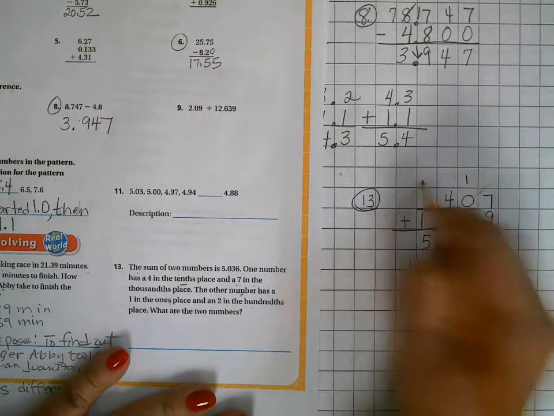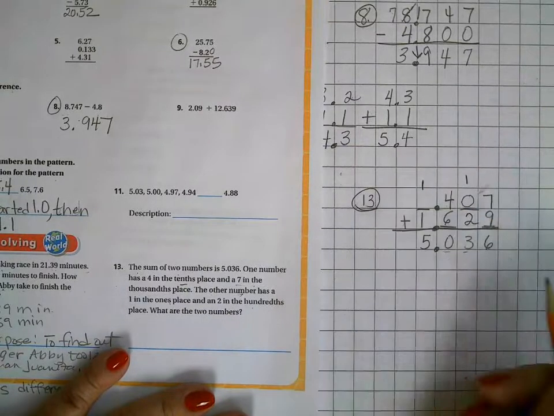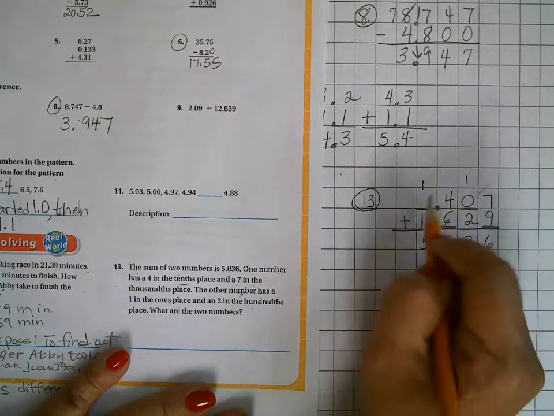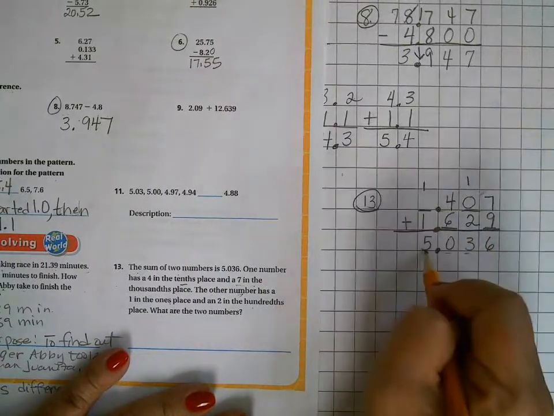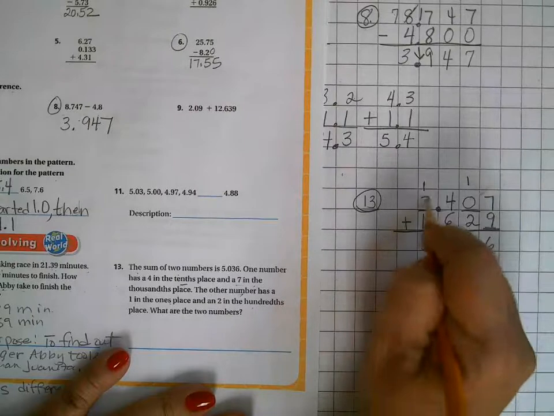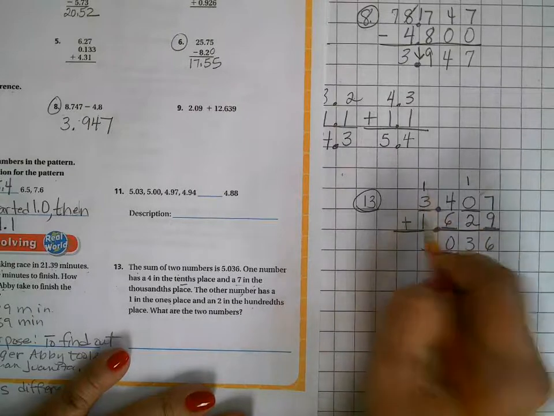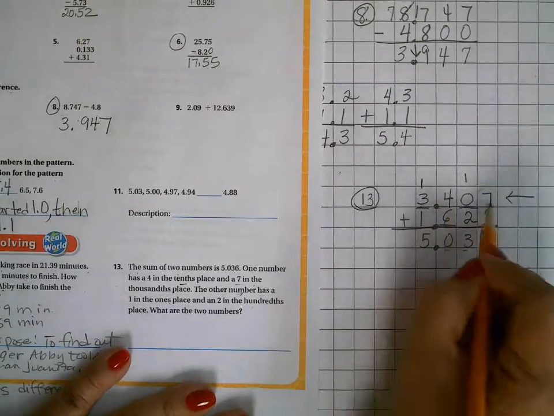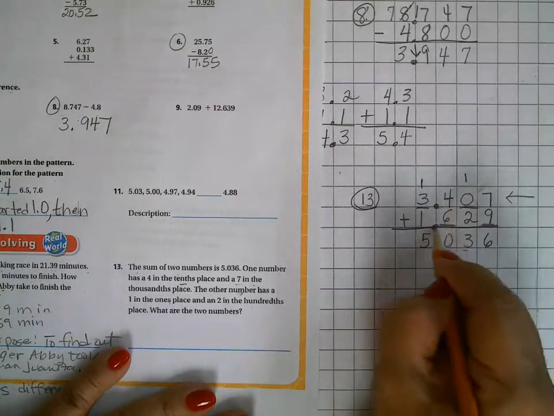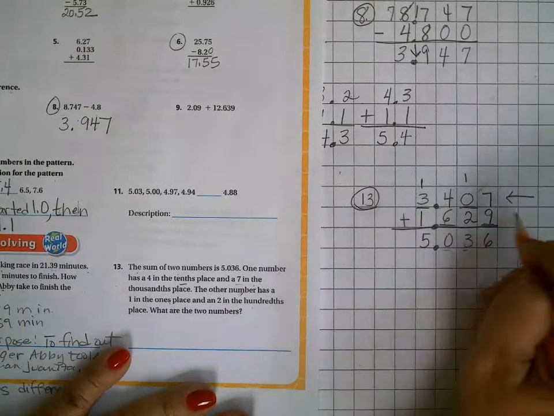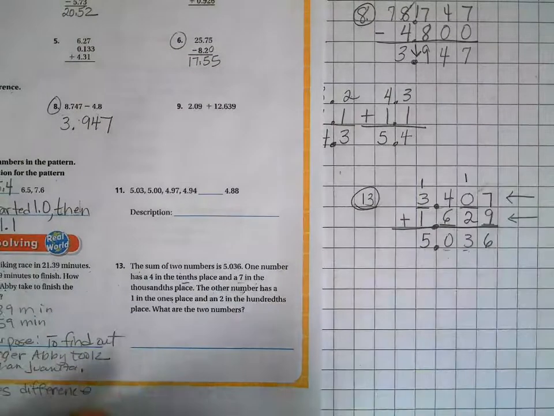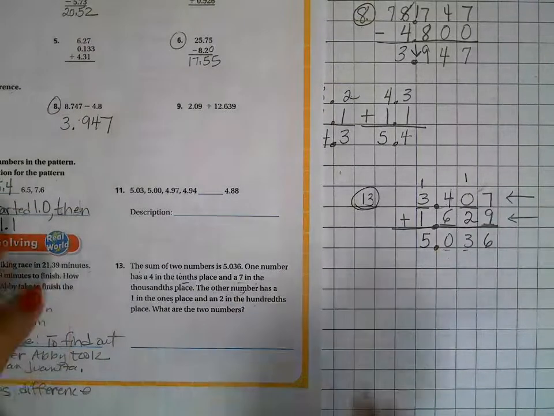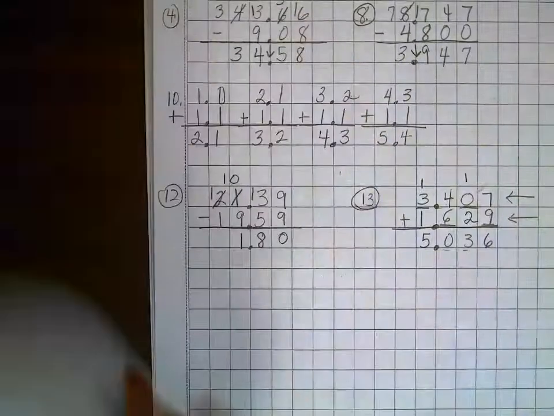So now I'm going to regroup this. I need to get to 5. What could I have? This is already 1, 2. What is the difference? Very good, it's 3. So it's 3, 4, 5. So the 2 missing numbers are 3 and 407 thousandths and 1 and 629 thousandths. So these are the 2 numbers that we added together. So again, I think that was really good as a brain practice so that you can see that. Let's go to number 14.